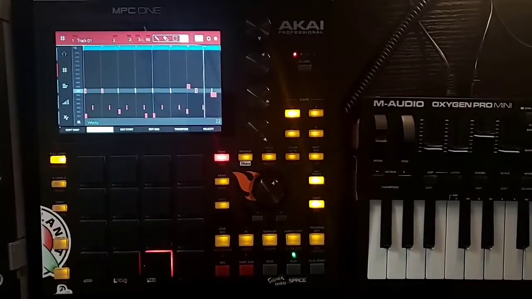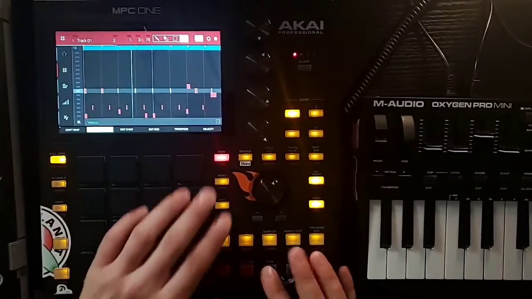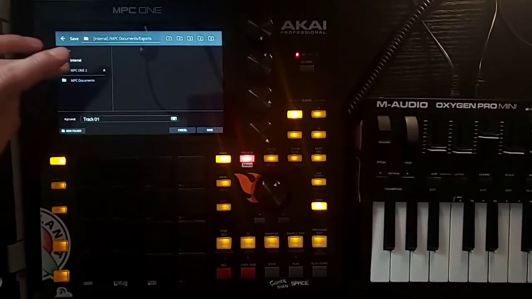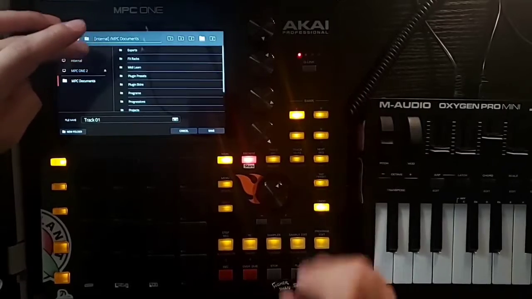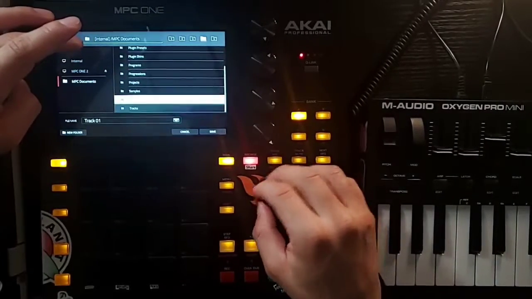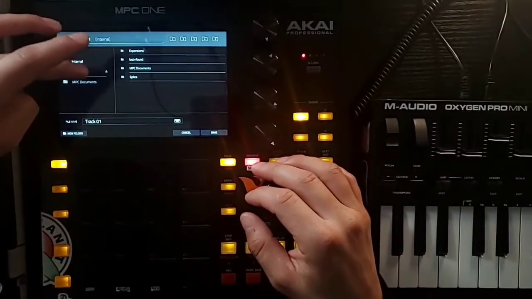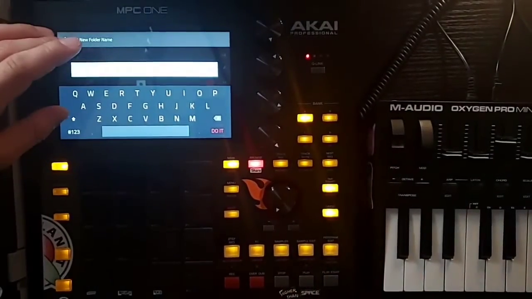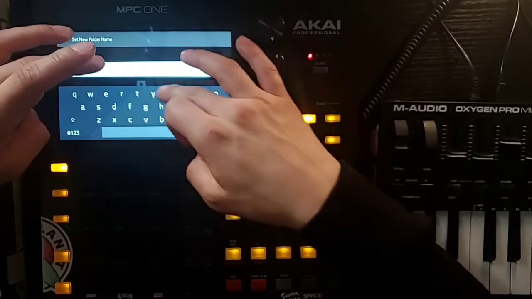Say I like a drum pattern that I have, right? I can do the same thing, export as pattern, find my location. So now I have a whole folder dedicated to MPC patterns. Maybe create another subfolder, call it drums.